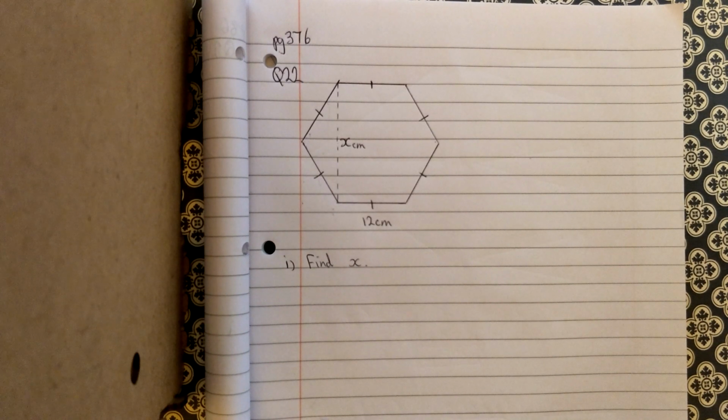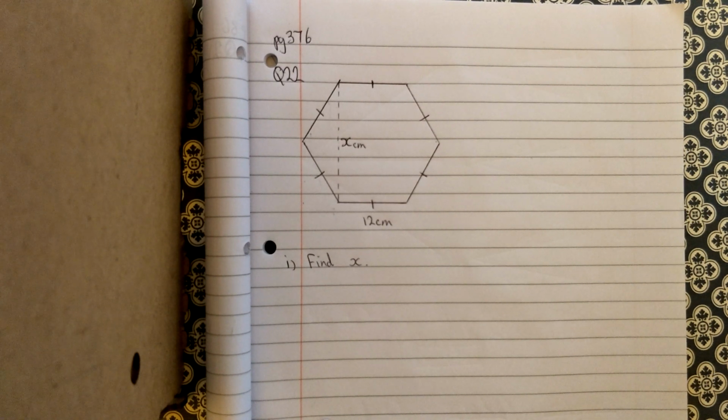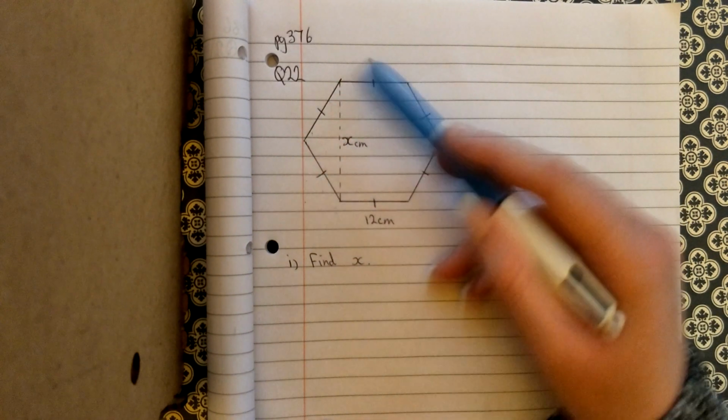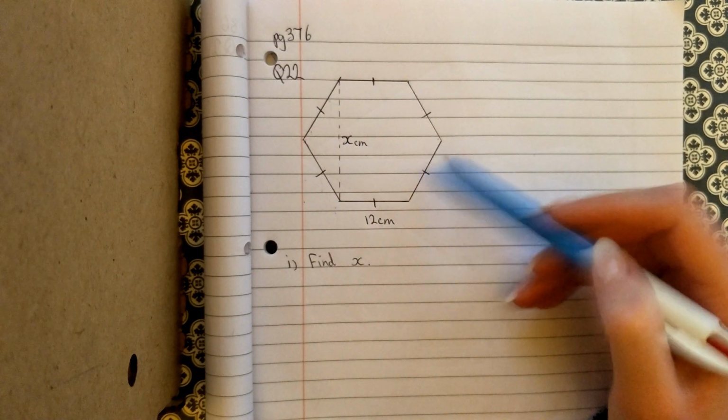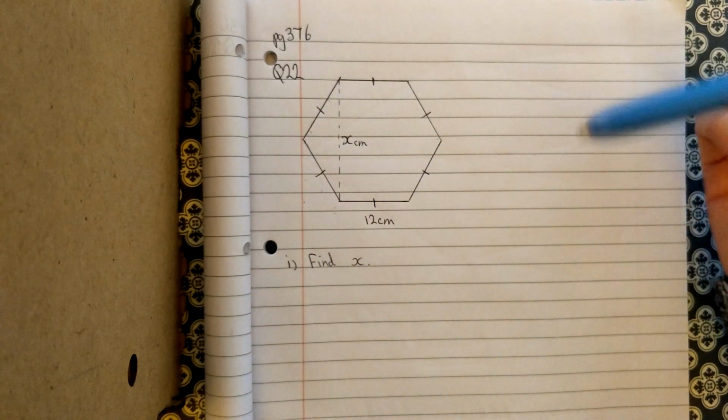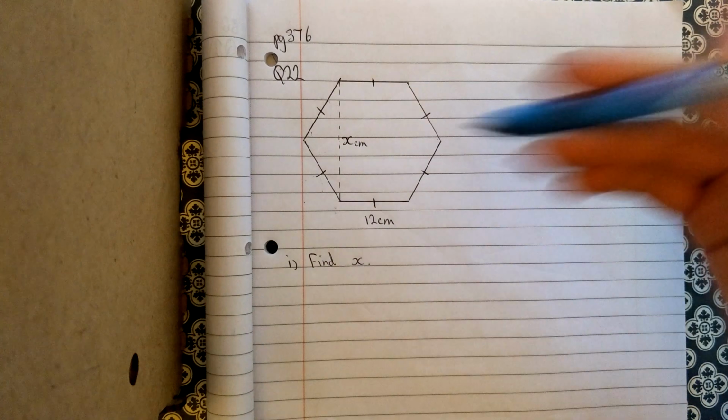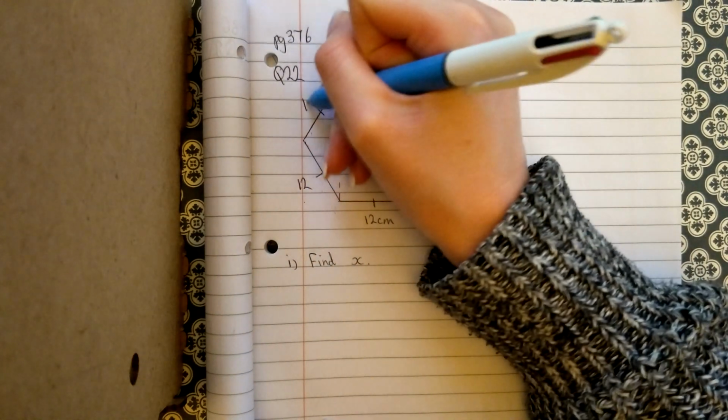Question 22 of page 376 from Active Maths 4, Book 2. We're asked to find the length of x. Here I have a regular hexagon, so that means all sides are the same. So this side and this side are 12 centimeters as well.